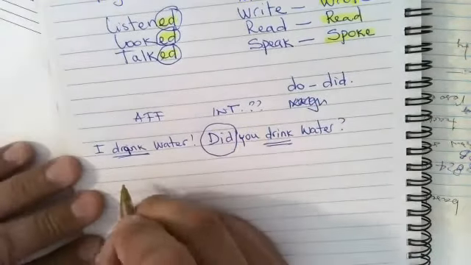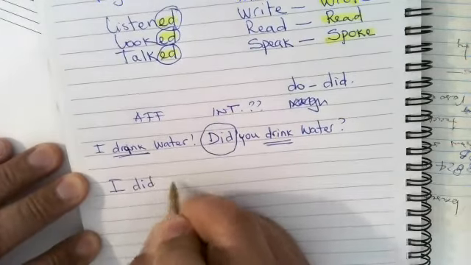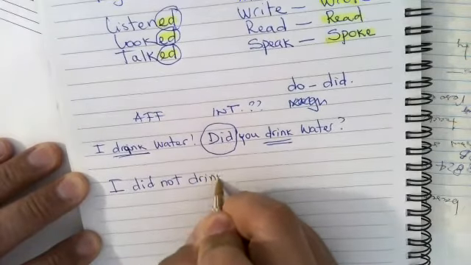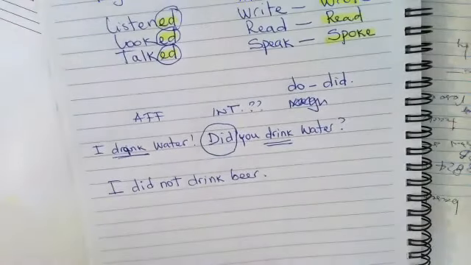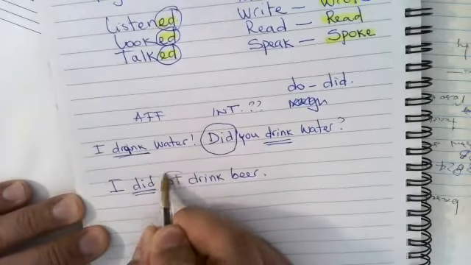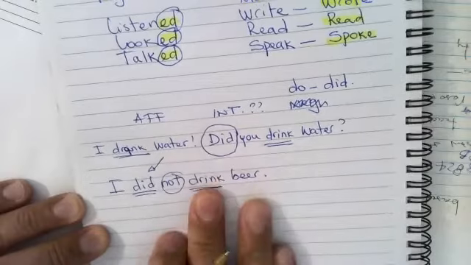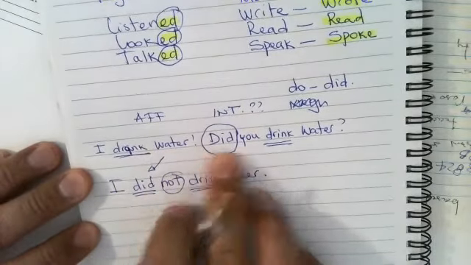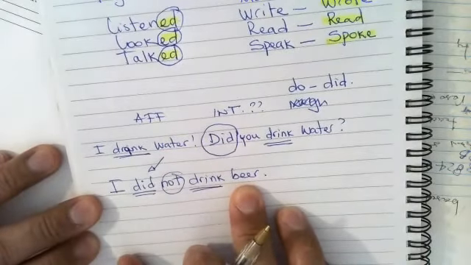And for negative, I did not drink beer. Okay? The negative again, the auxiliary verb in the sentence that is attached to not goes to the past. The main verb stays normal. I drank water. Did you drink water? I did not drink beer.